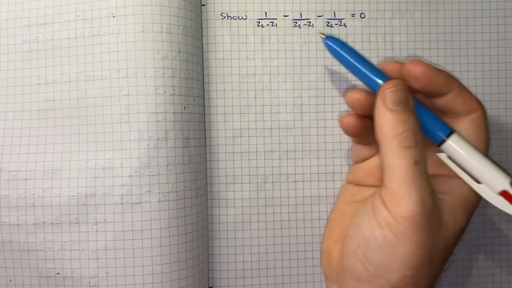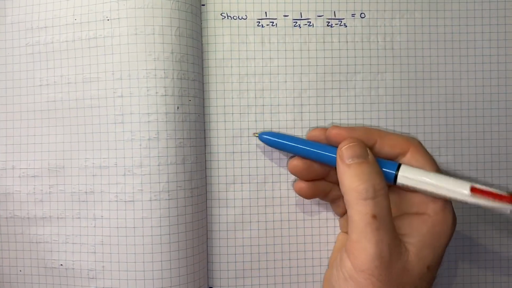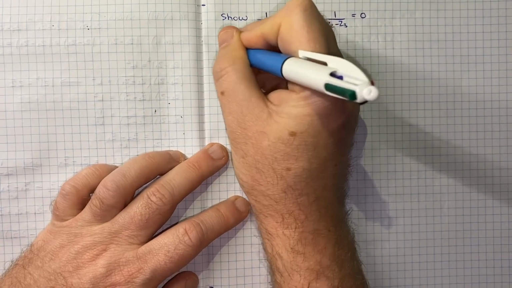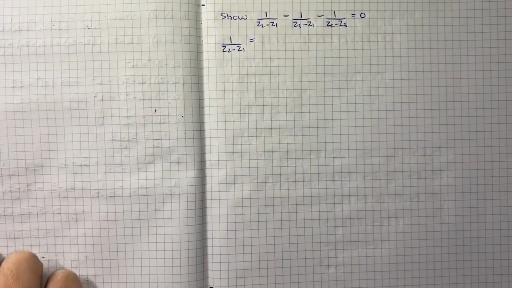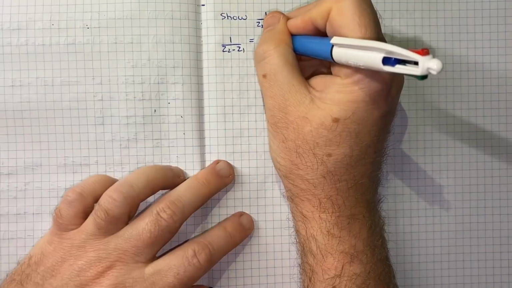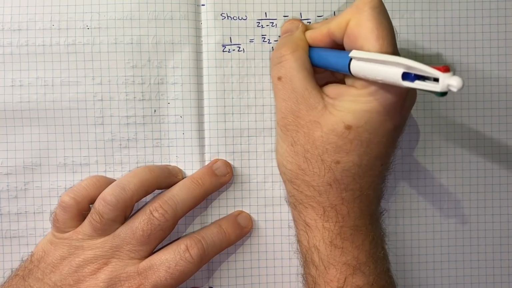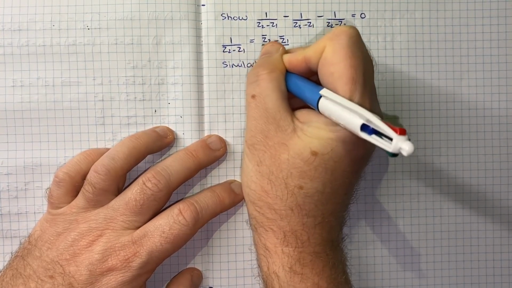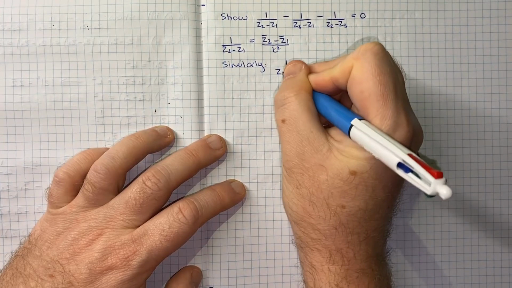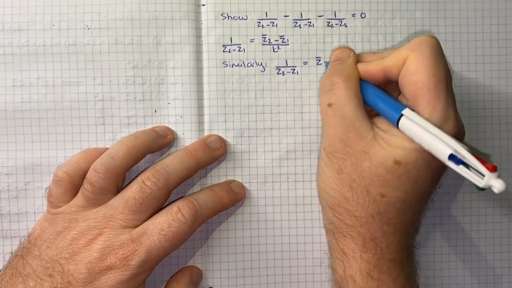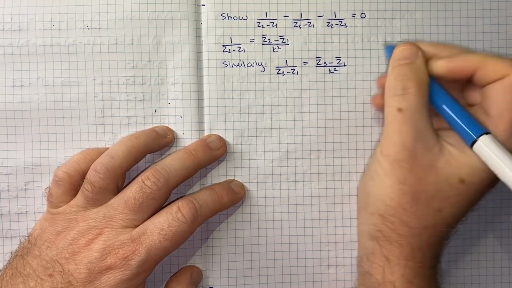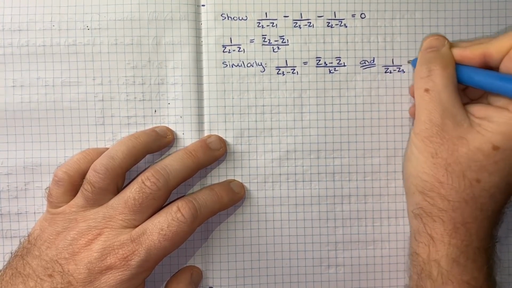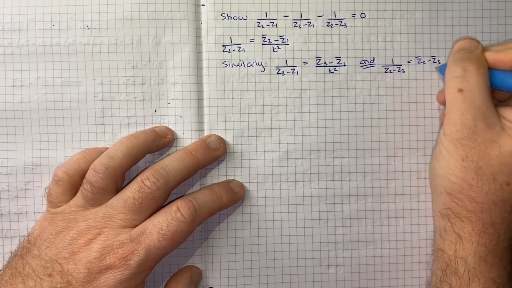So we can say, using the working, if we were doing this for the first time we'd work through it properly, but we can say 1 on z2 minus z1, this first item here, is equal to z bar 2 minus z bar 1 on k squared. That is exactly what we worked out anyway. And then you'd say similarly, and you'd write out the other two. So we have 1 on z3 minus z1 would be equal to z bar 3 minus z bar 1 on k squared, and 1 on z2 minus z3 would be z bar 2 minus z bar 3 on k squared.